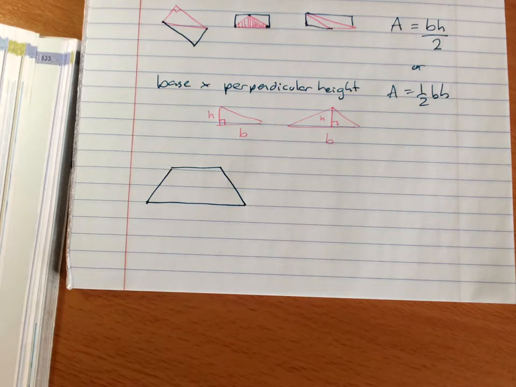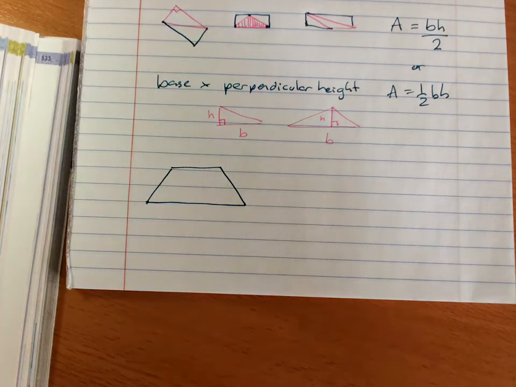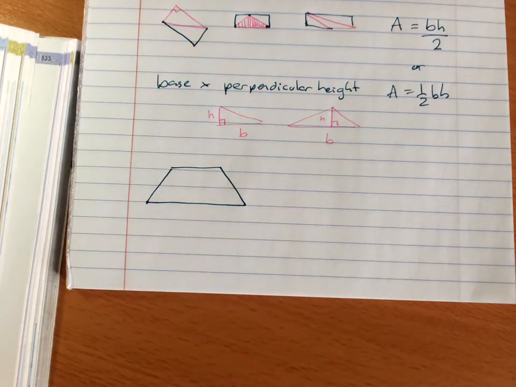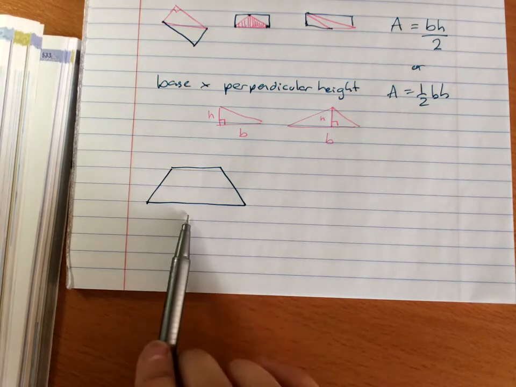Not sure whether you're saying that. So I thought you were going to ask about the area. Okay, never mind.